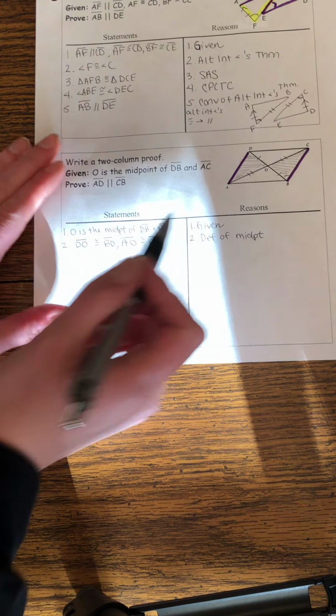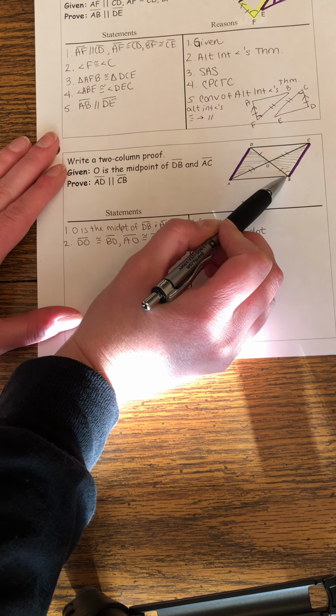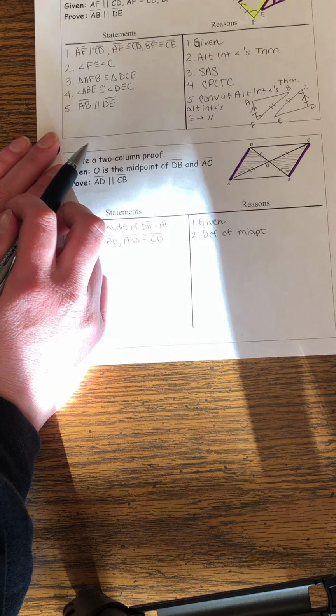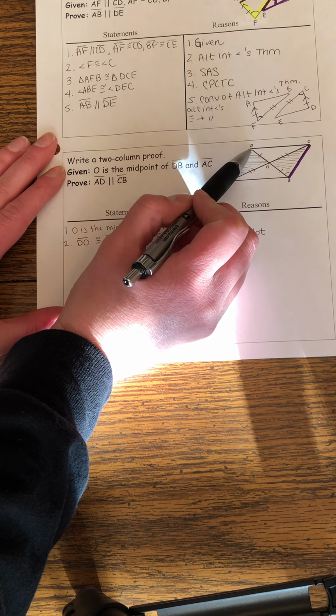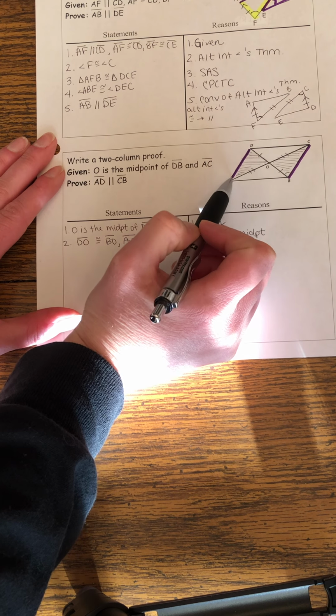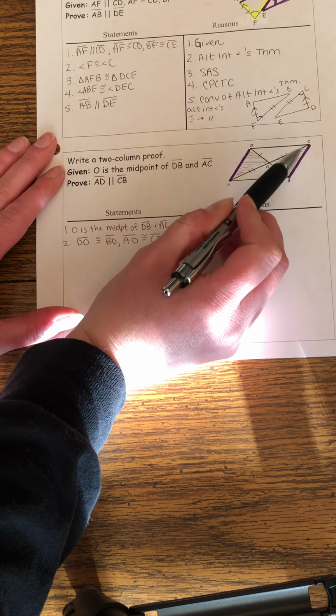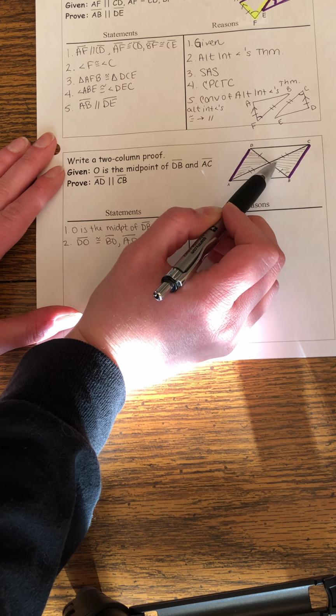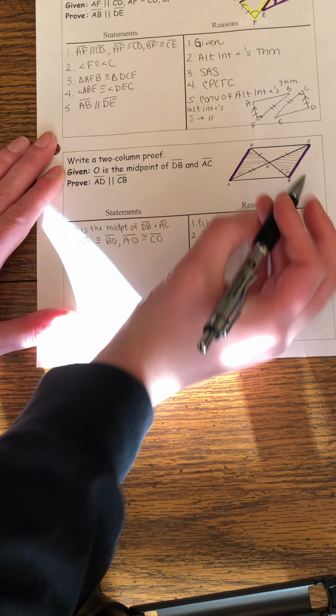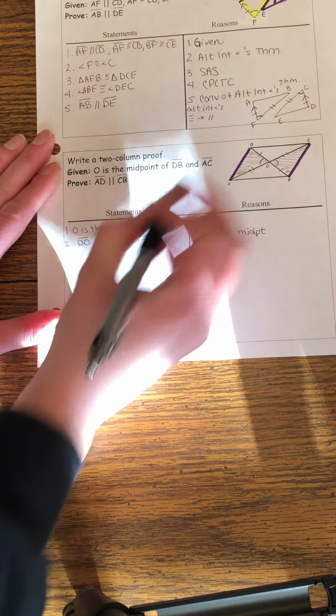So we have two pairs of sides congruent. We need a little bit more information to prove the triangles congruent. And if you notice, we have this segment and this segment overlapping to form the X. So remember, when we have the X, opposite sides of the X, we have vertical angles, and vertical angles are always congruent.